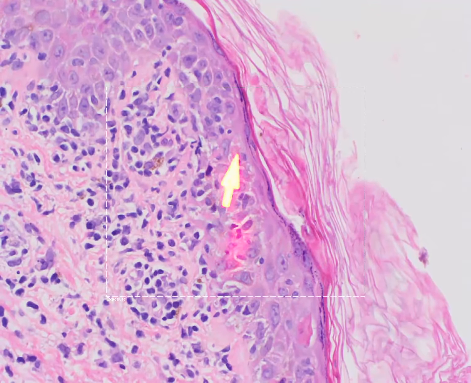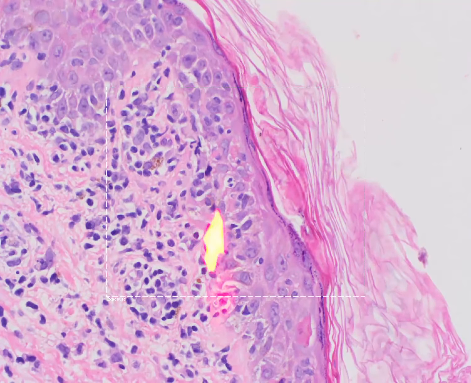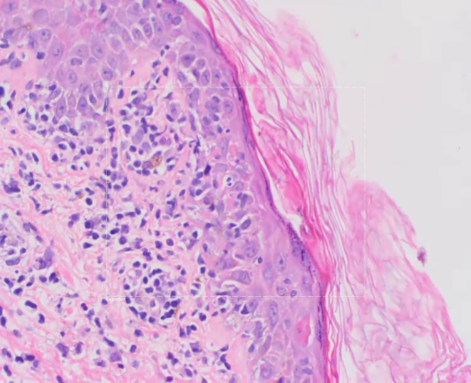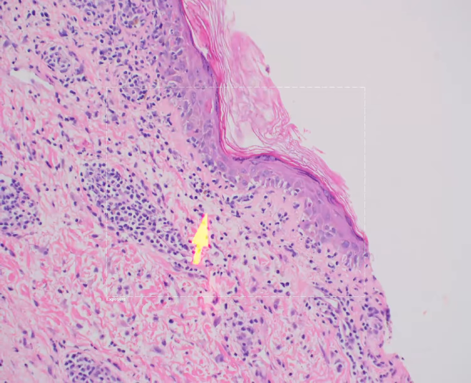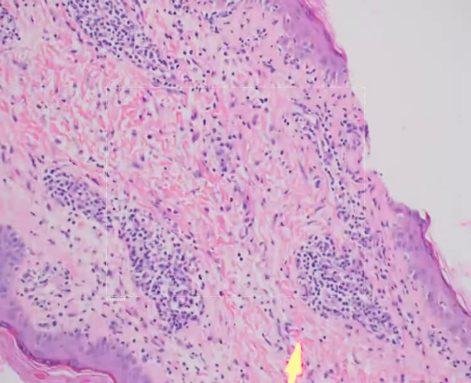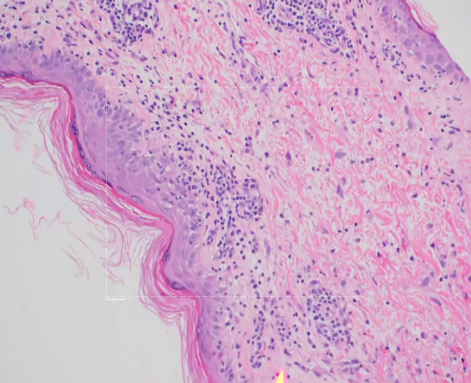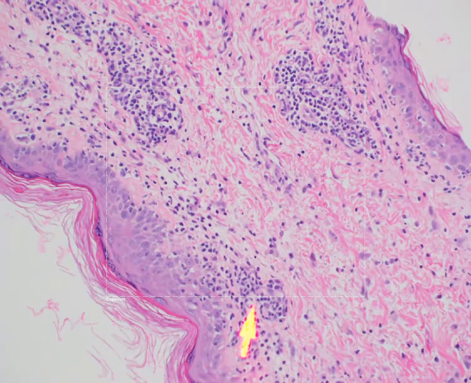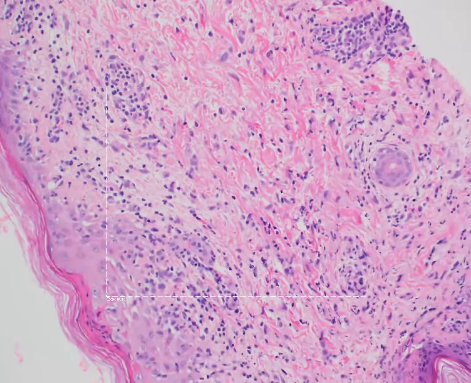So these are apoptotic keratinocytes. We have an intimate association between lymphocytes and keratinocytes in multiple foci like these. So this is a vacuolar reaction with basal layer vacuolization, apoptotic keratinocytes, and we don't have that dense lichenoid inflammation, but we have more of this perivascular and interstitial inflammatory infiltrate composed of mostly lymphocytes with admixed histiocytes.